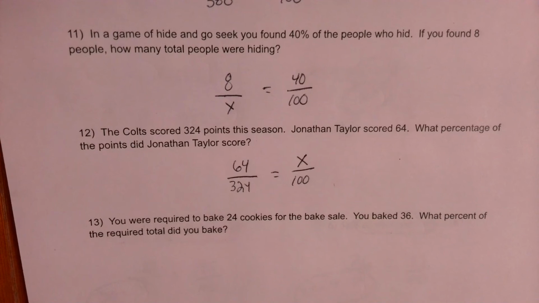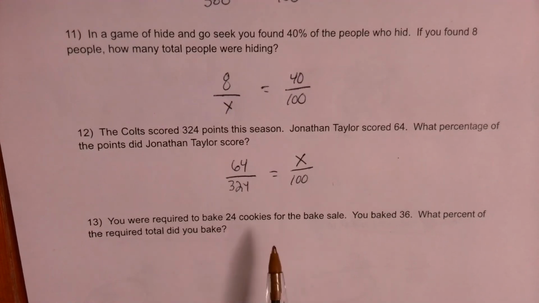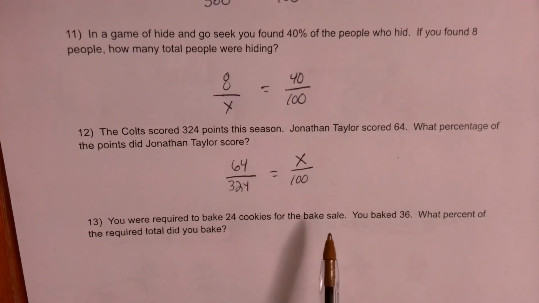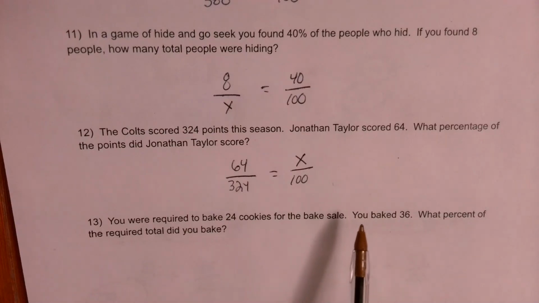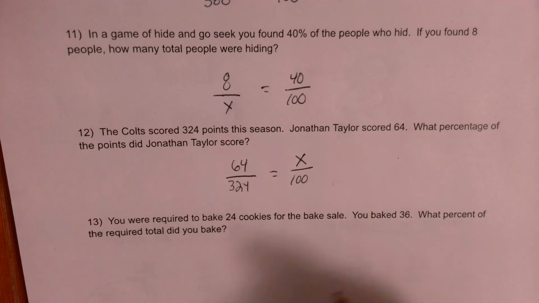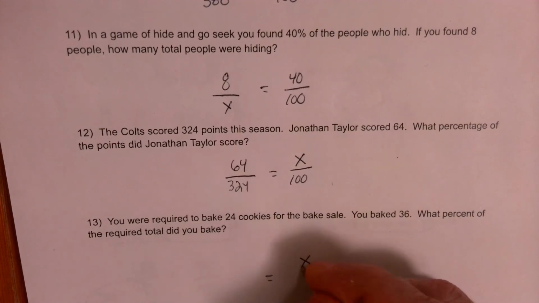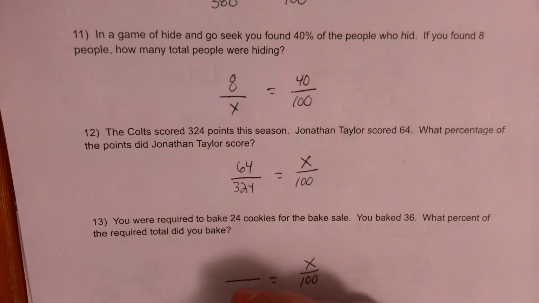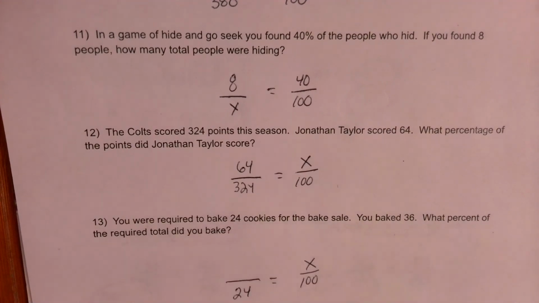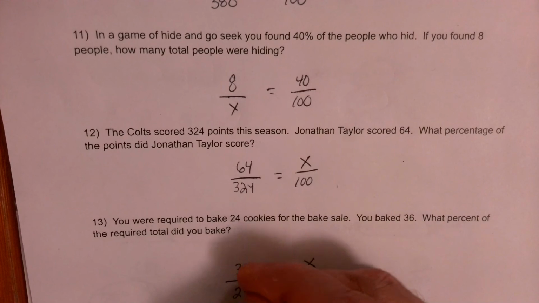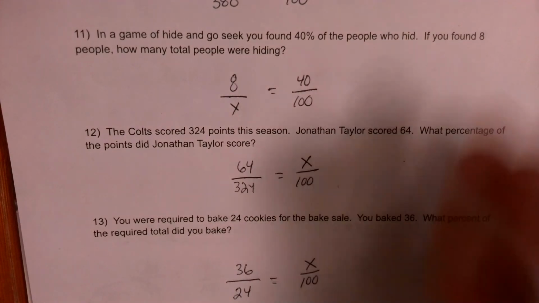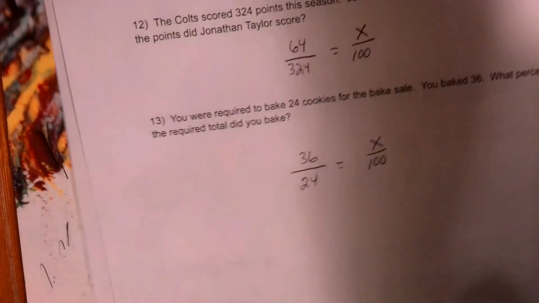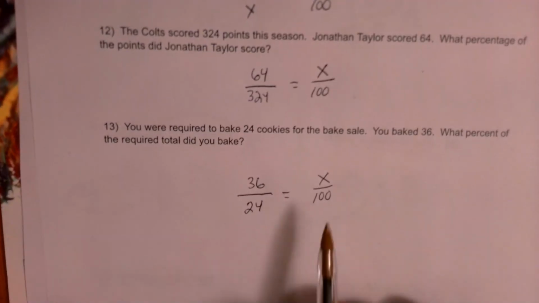Okay. You were required to bake 24 cookies for the bake sale. You baked 36. So the part that you baked is greater than the total that they wanted. So they want to know what percent. Here's another percent problem. But this is one that's going to be over 100% because the total is the 24 cookies. You baked 36. If you multiply that diagonally and then divide it by 100, you will see that.